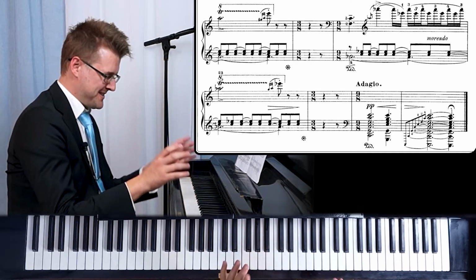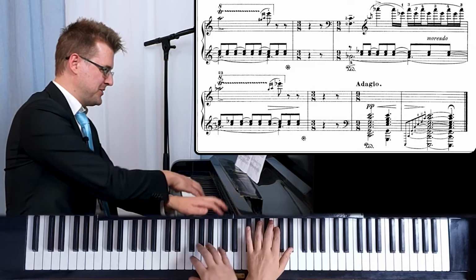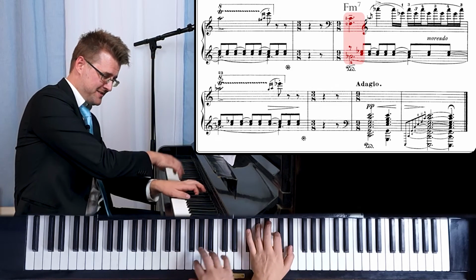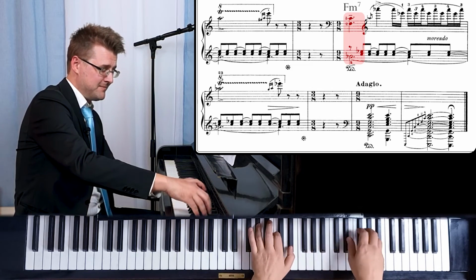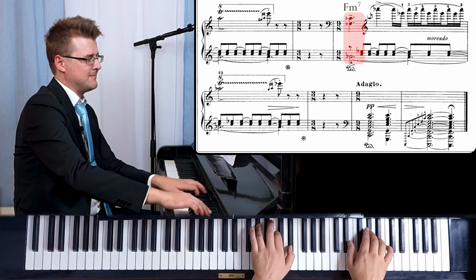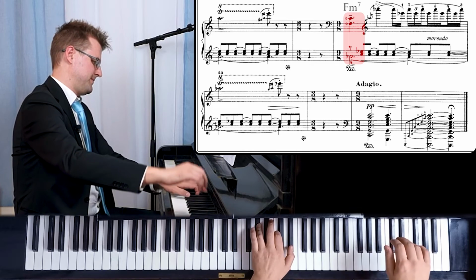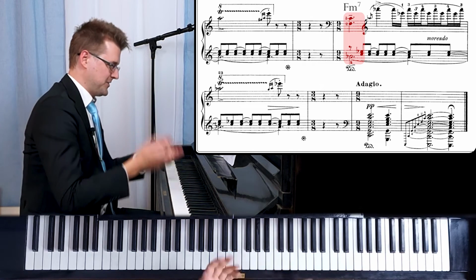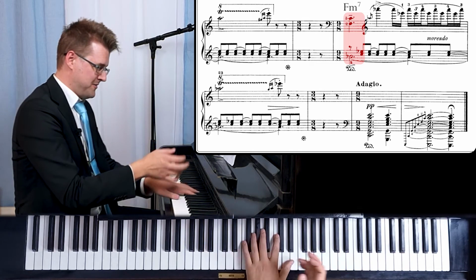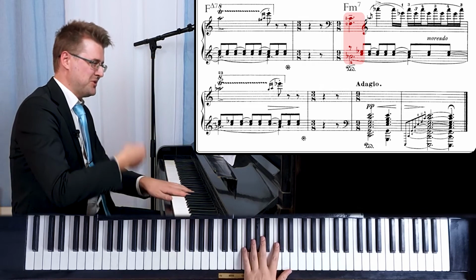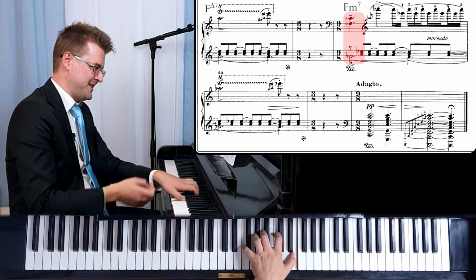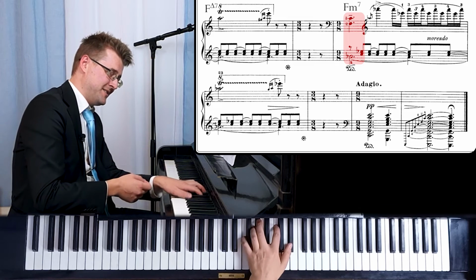Now he has the same idea but changes the harmony to this. So that's an F minor 7. So the first time is F major 7, and then it's F minor 7.